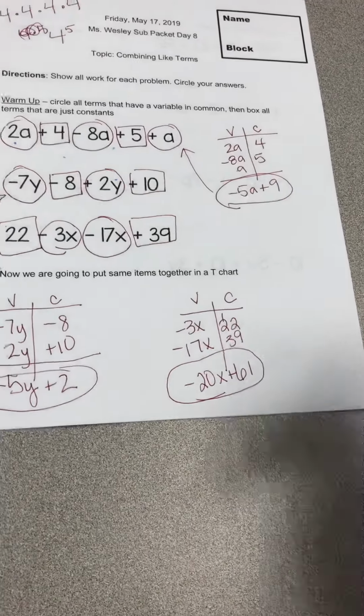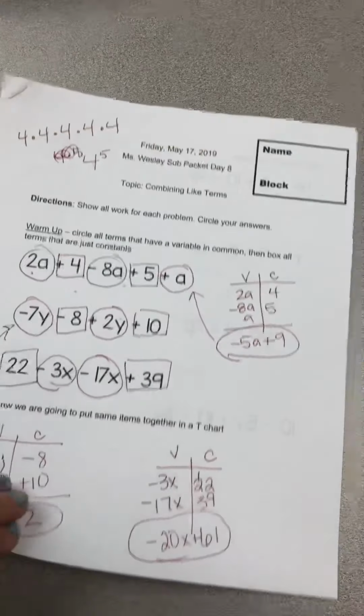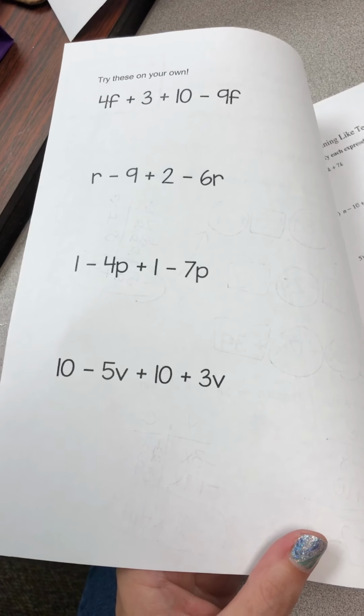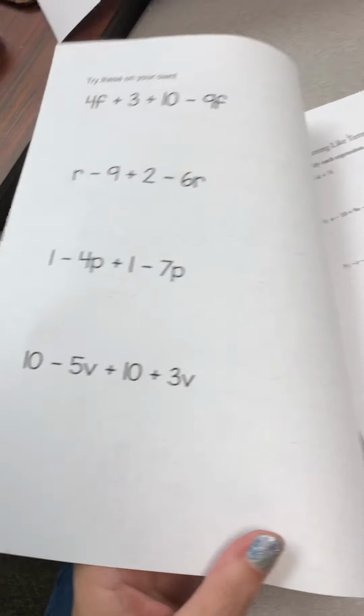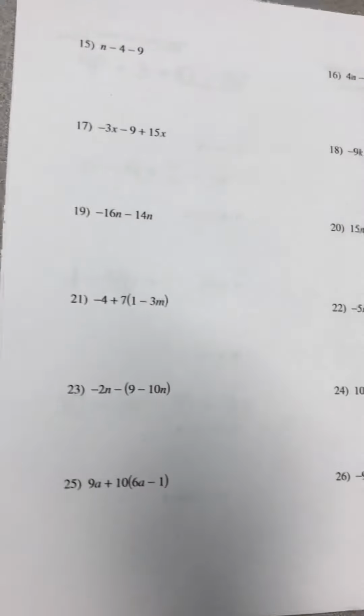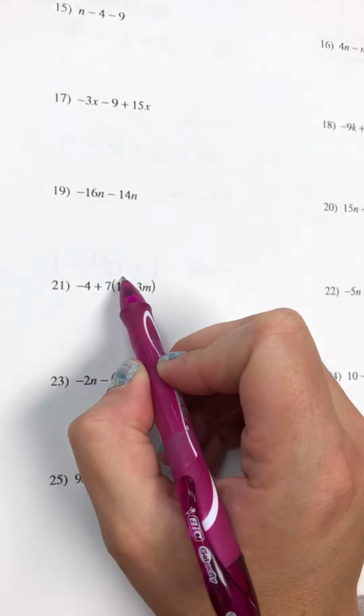And that's all you have to do to combine like terms. So if you check the next page, you're going to try some more on your own. So you can circle the variables, box the constants, okay? And then on this part here, on the back part, don't freak out. You're going to have to do distributive property first.